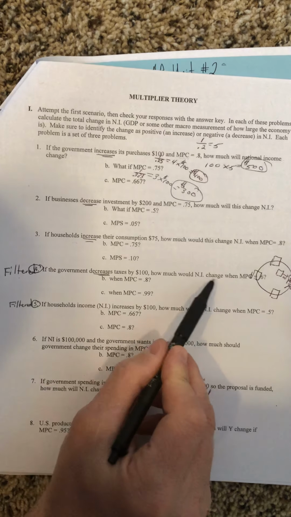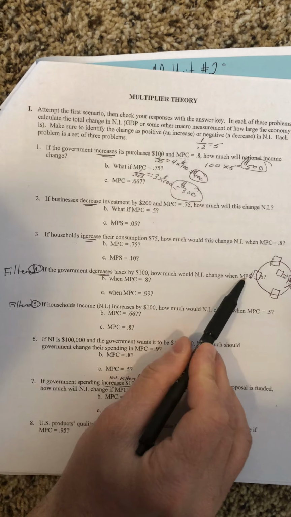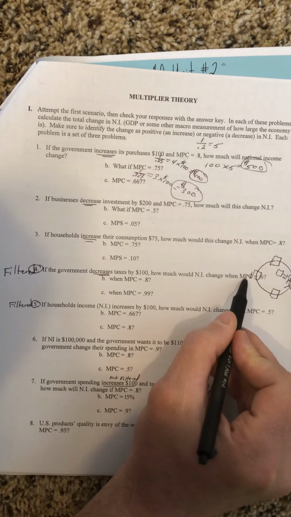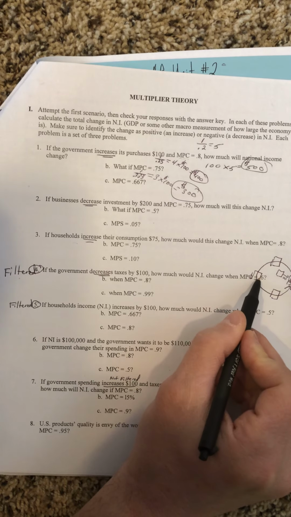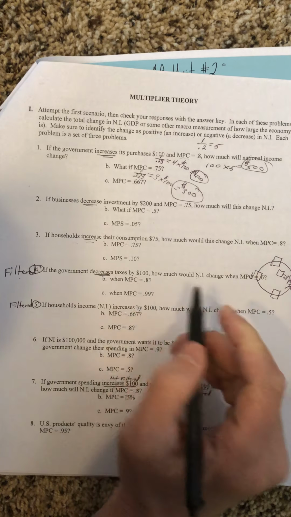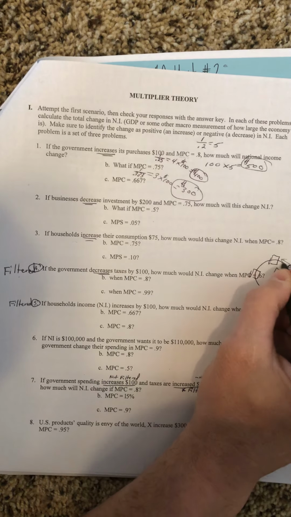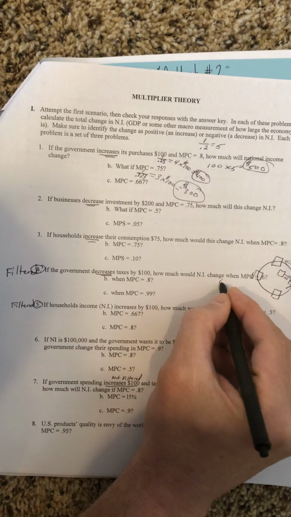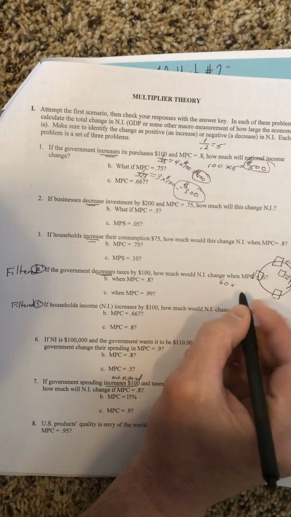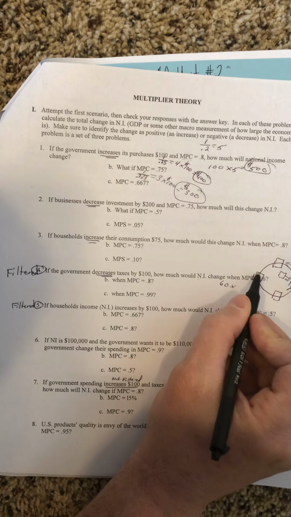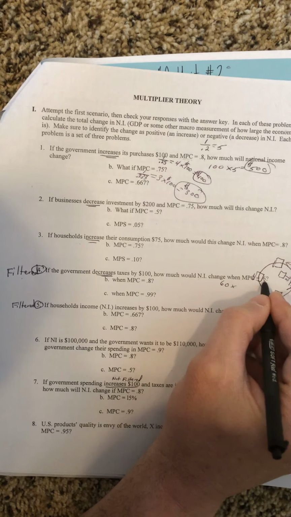So the first one asks what the national income change would be if the MPC is 0.6. That means if the marginal propensity to consume is 0.6, 0.6 times that $100 means $60 is going to go out into the economy. So we're going to say $60 times the multiplier. Now what's the multiplier? 0.4 into 1 because the MPC is 0.6.